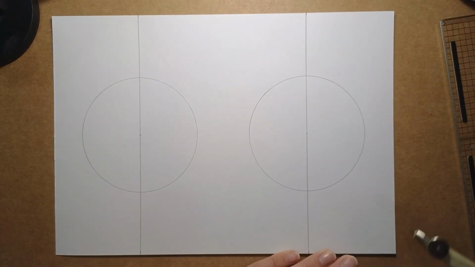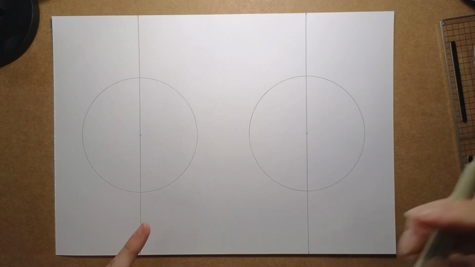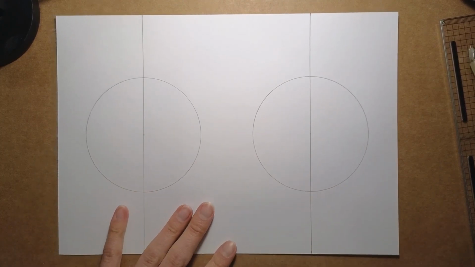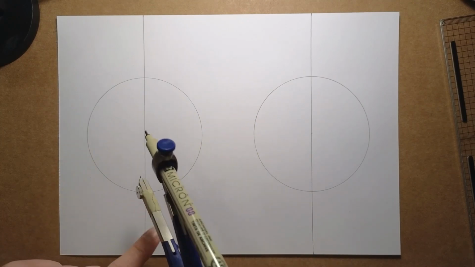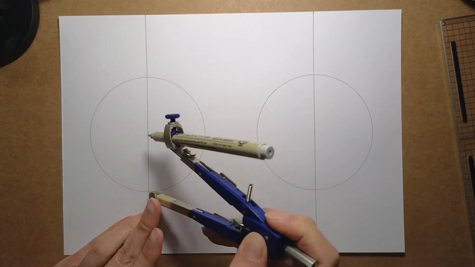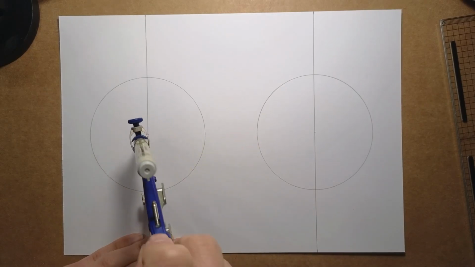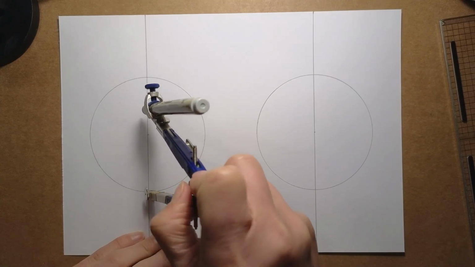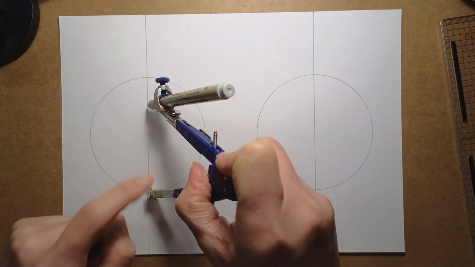And so far I have two circles divided in two. We know it's exactly divided in two because the line goes through the center. And the first thing is going to be to find a perpendicular line to that vertical line to get the 4-fold division. So place the compass point on the intersection with the line and the circle and extend the radius of your compass until you get roughly 3/4 of the diameter, so 1 radius and a half.